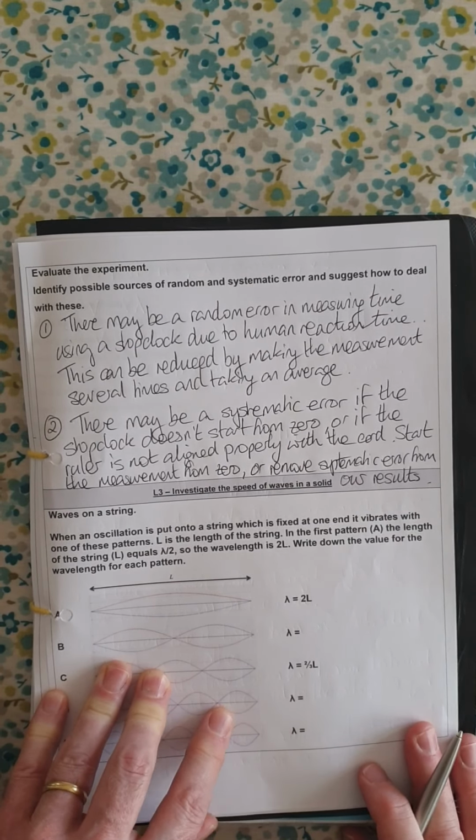And then for the final one, we have one wavelength there, a wavelength there, and then this bit is half a wavelength. So overall, the length of the string is equal to 2.5 wavelengths, which I'll write as 5/2 wavelengths, which means that one wavelength is equal to 2/5 times the length of the string. 2/5 of the length of the string. It's got 1, 2, 3, 4, 5, and there's 2 of those.